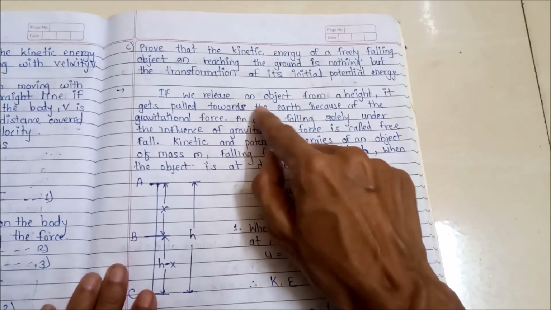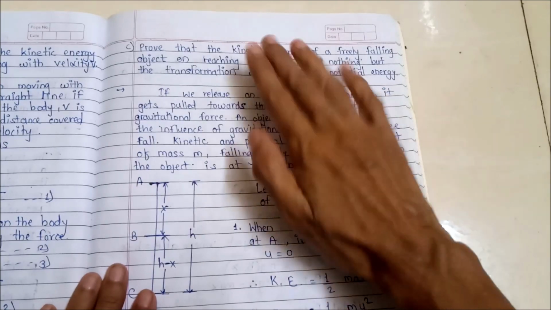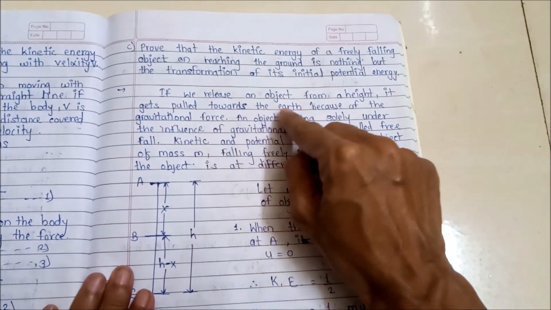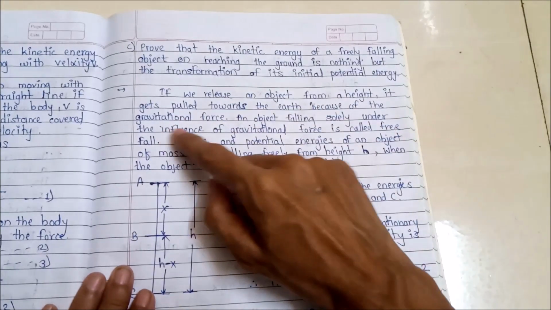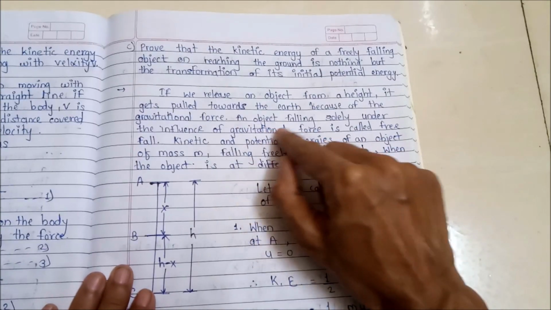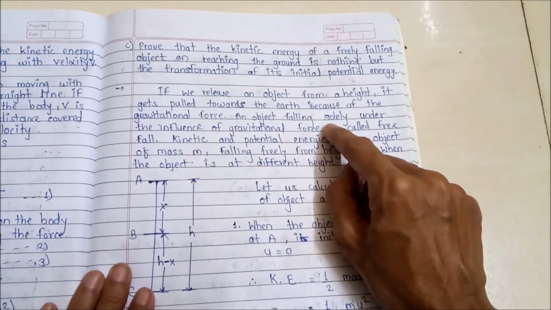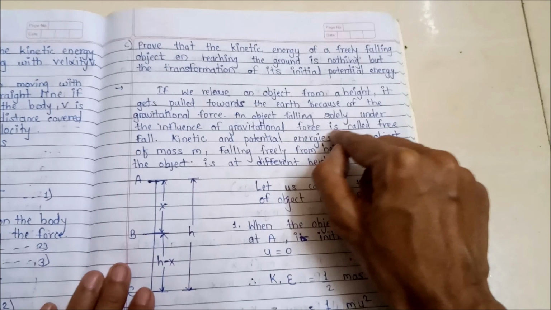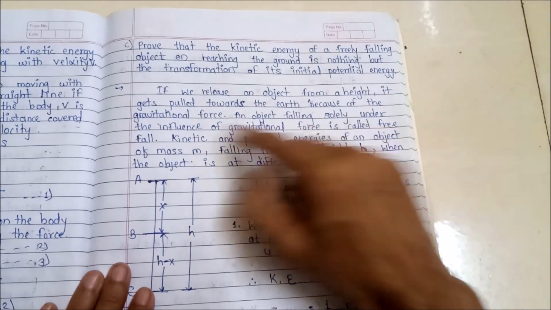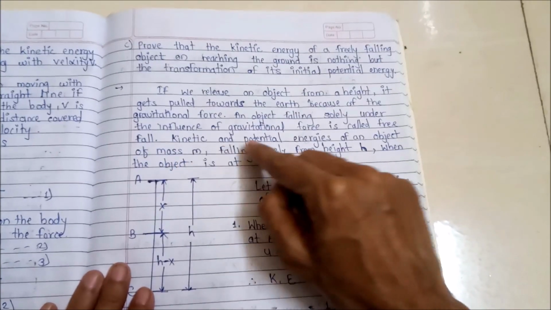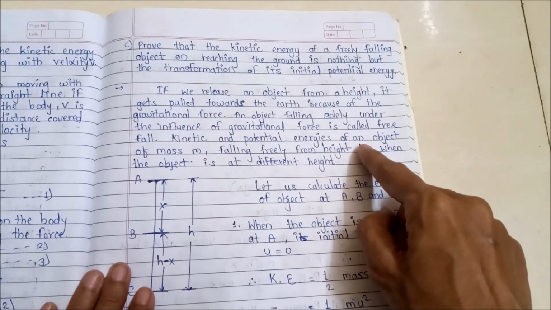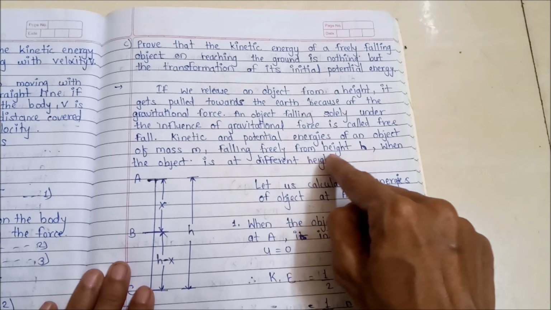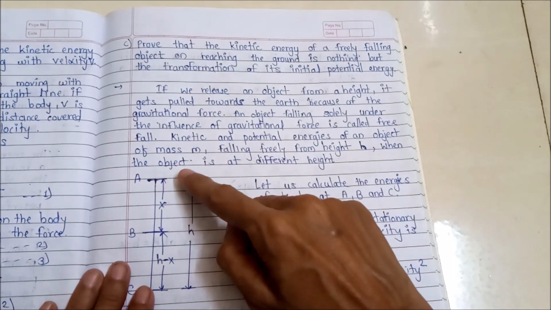If we release an object from a height, it gets pulled towards the earth because of the gravitational force. An object falling freely under the influence of gravitational force is called free fall.